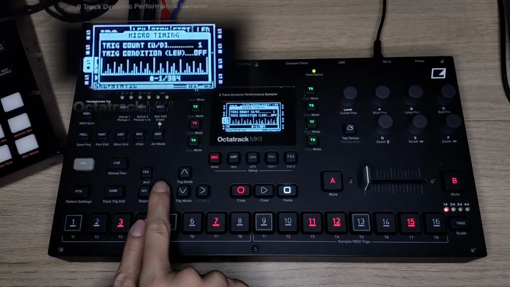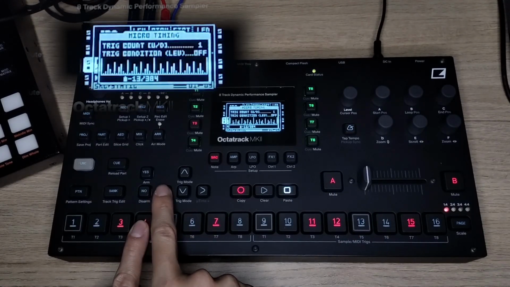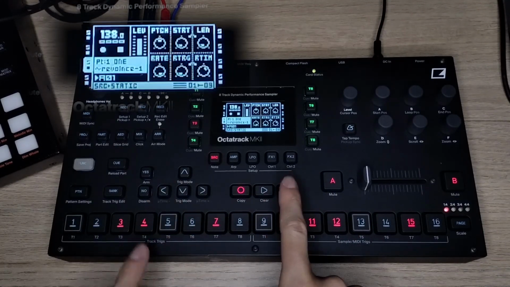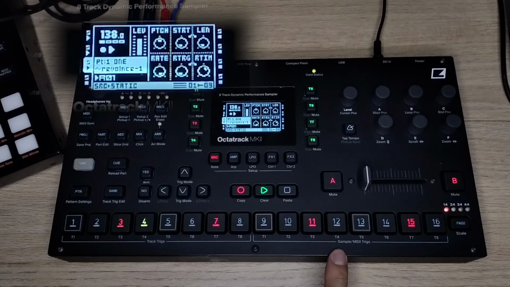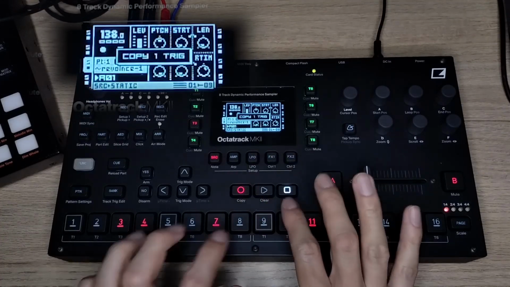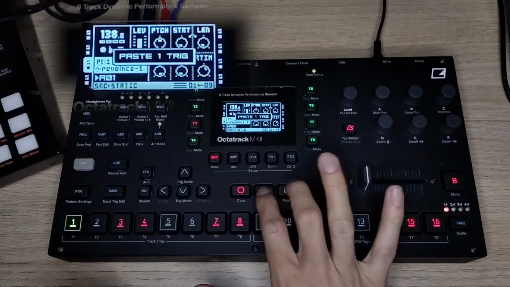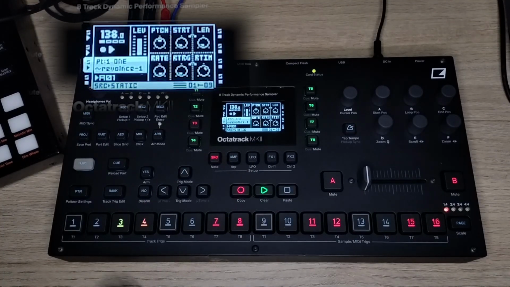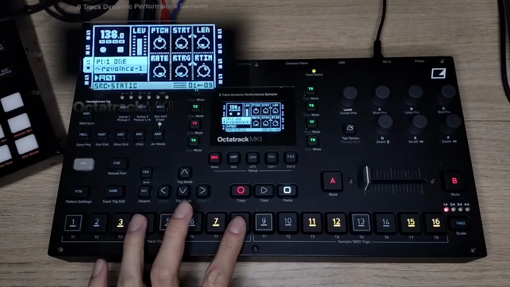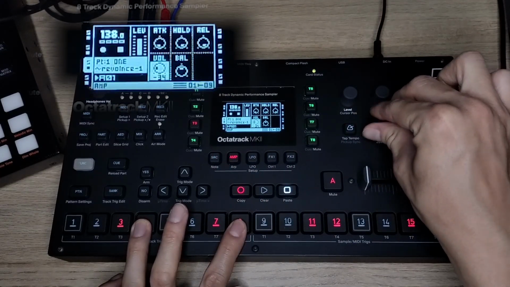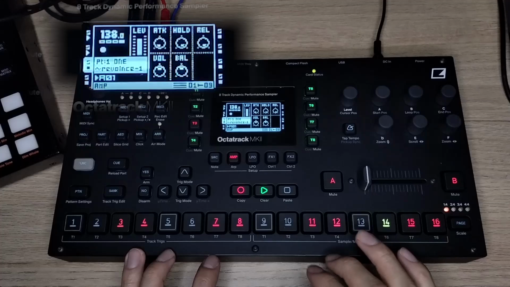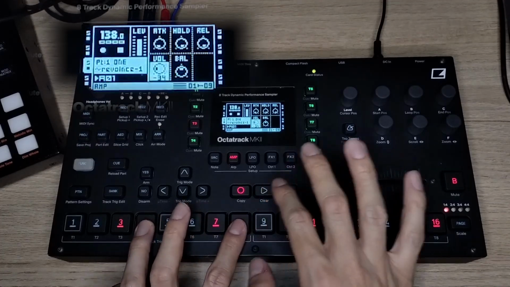I can move it so it plays earlier. Could be nice. Let's try every hit. Let's lower the volume of those reversed hits. Way better. So I like these ones.